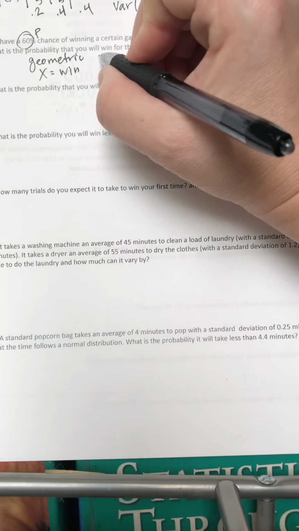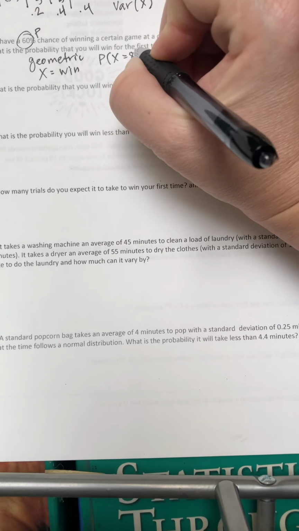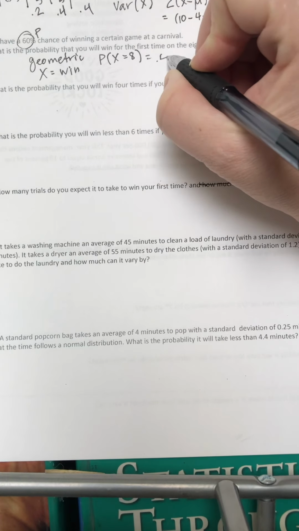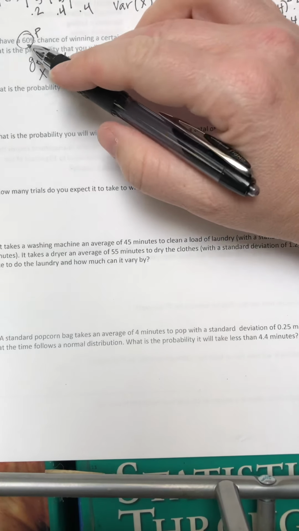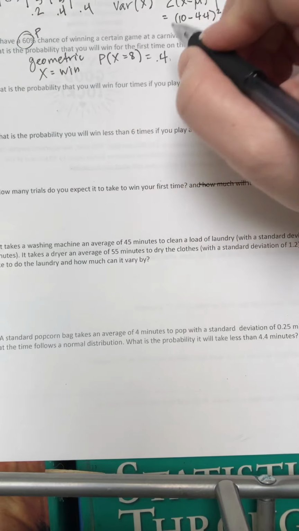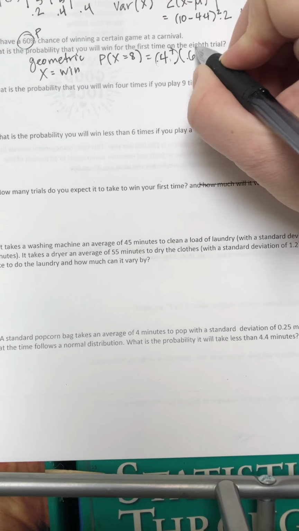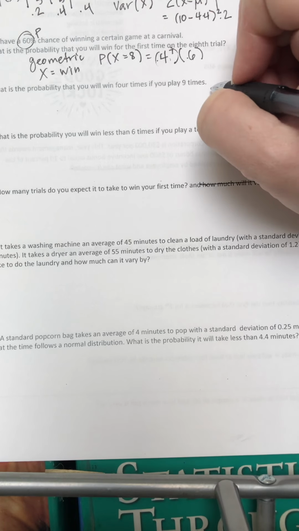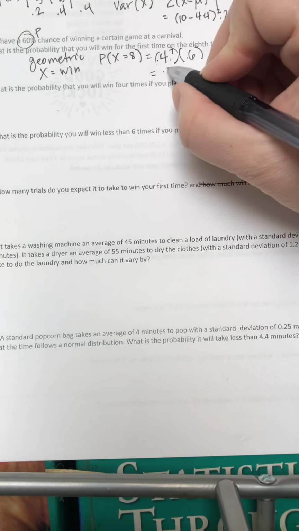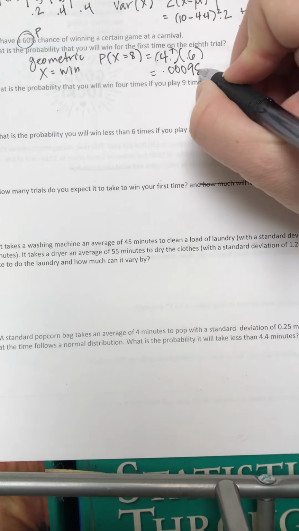So the probability that I'll win on the 8th trial means I lost. That's me losing. If 60% of the time I win, 40% of the time I lose, I'm going to lose 7 times, and I'm going to win the 8th time. That comes out to 0.000983.